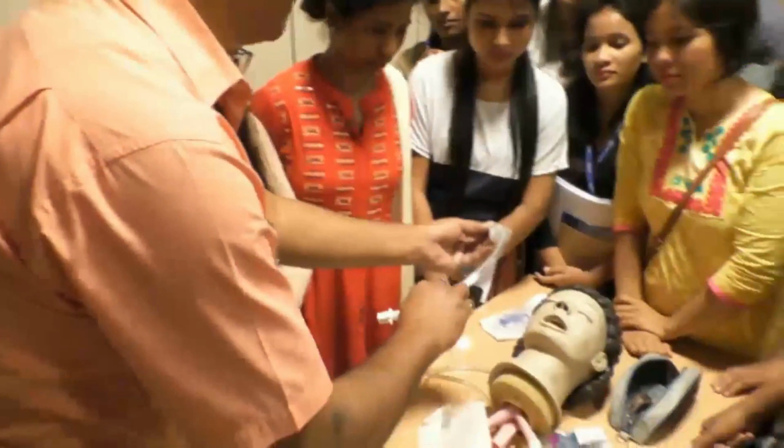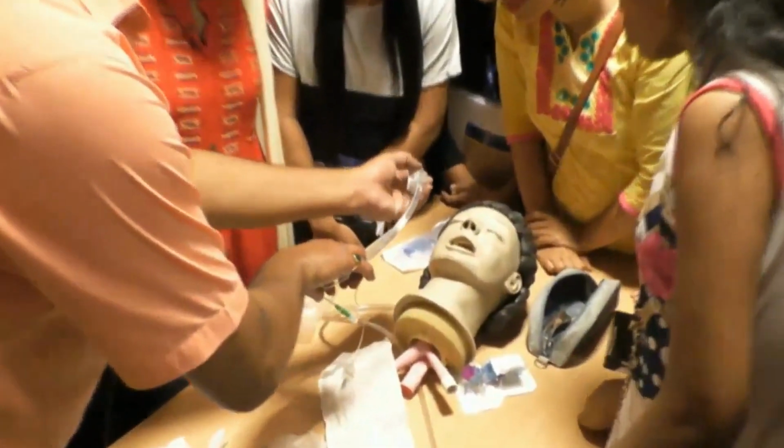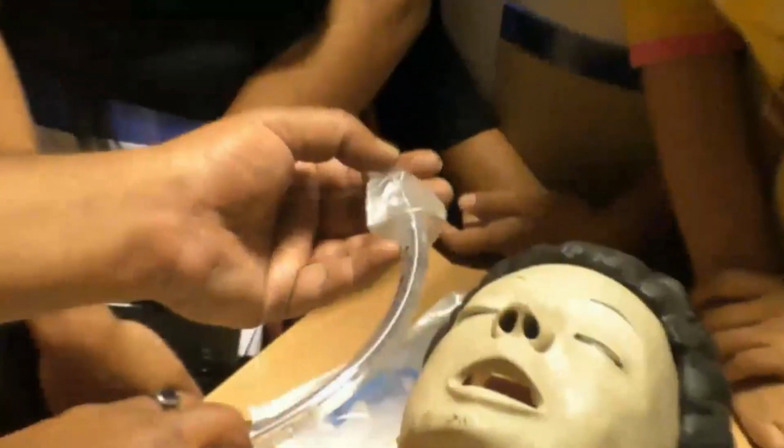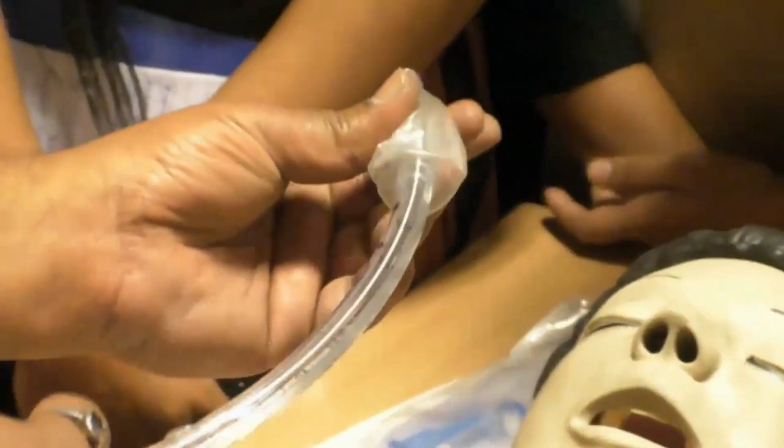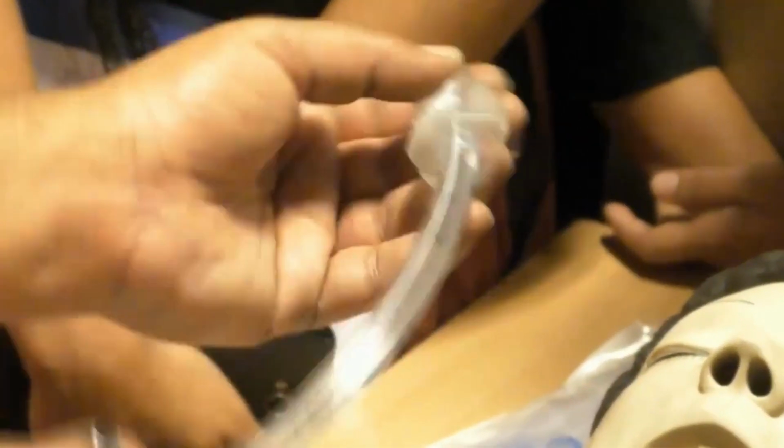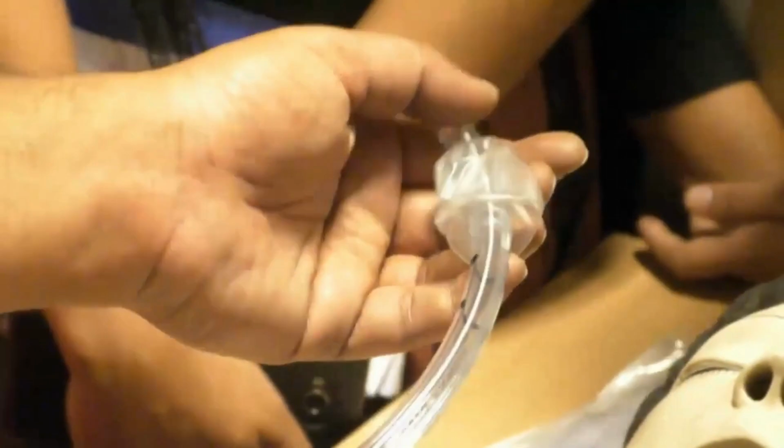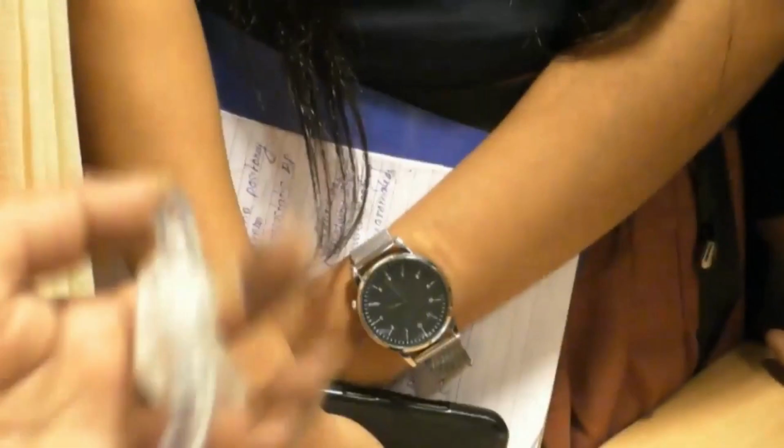Right, come forward, look. What is this? There is one opening here, one opening here. Why? This is called the eye. E-Y-E. Suppose if this gets occluded, the air can go and breathing can occur through this.